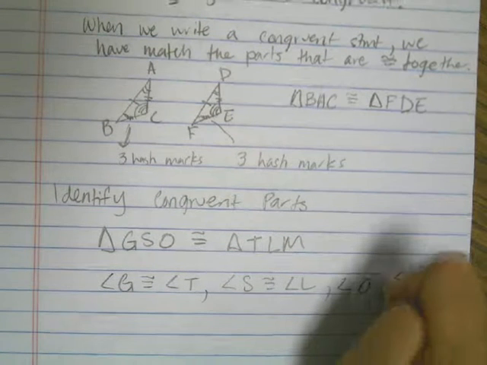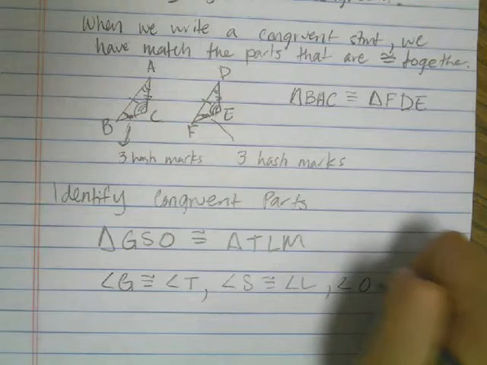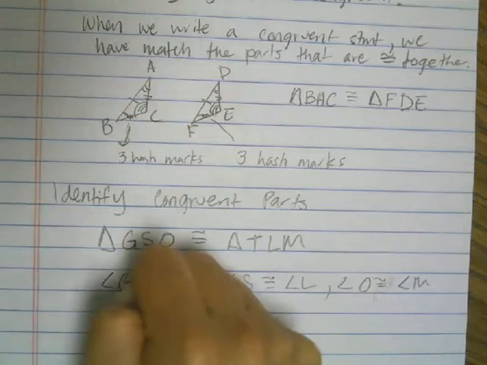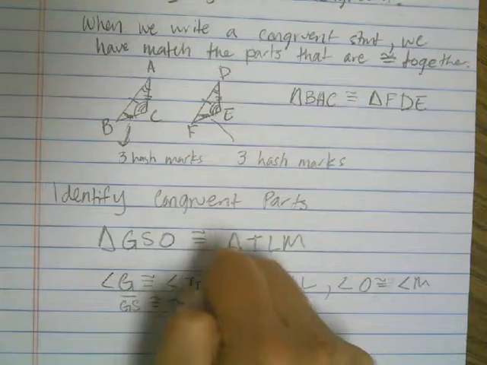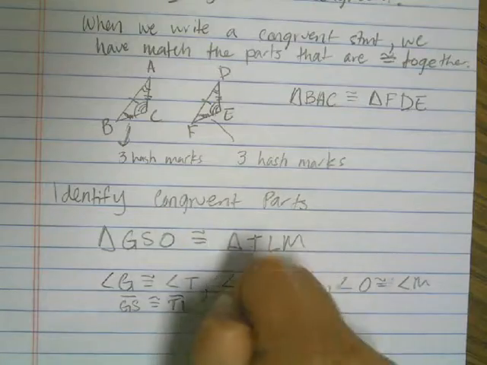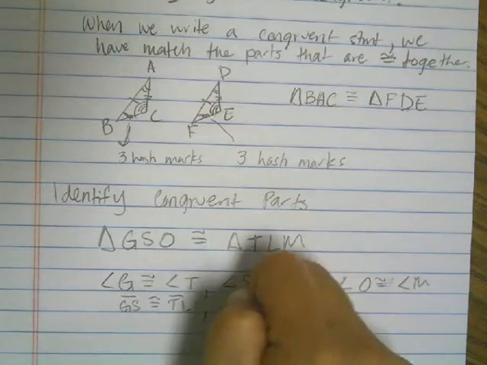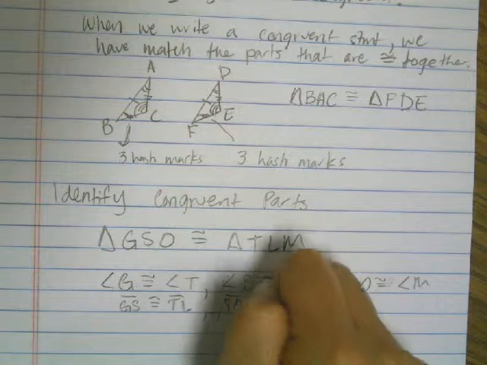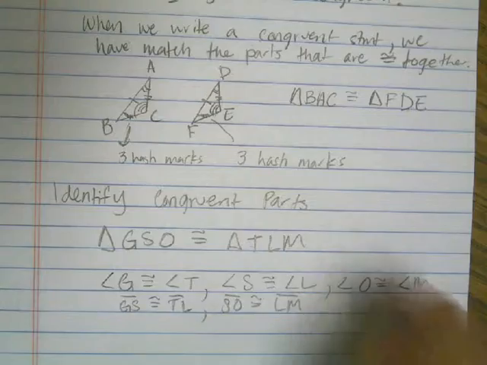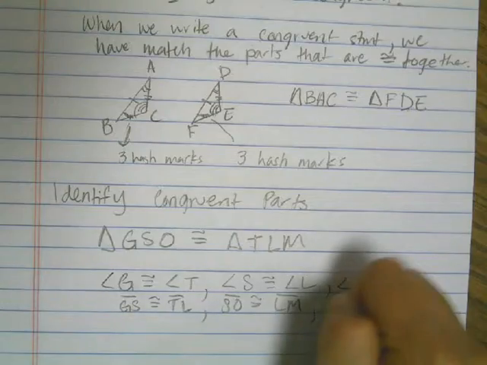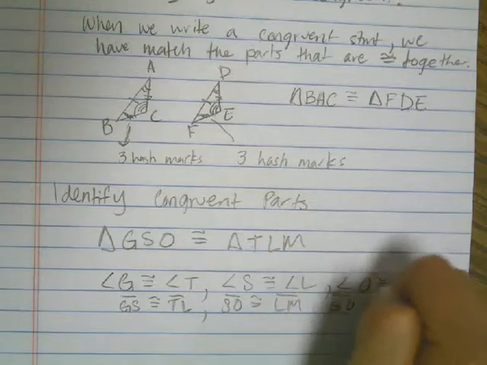Now you can do the same thing with the segments. So you could say GS is congruent to TL because GS, TL. You can say SO is congruent to LM because those are second. And then you can also take the outside ones and say GO is congruent to TM.